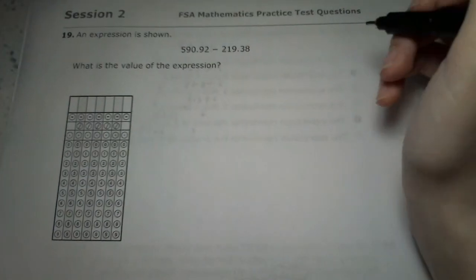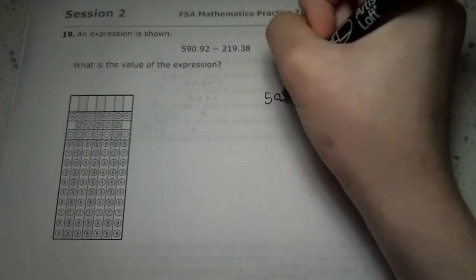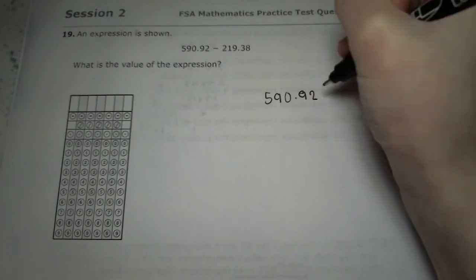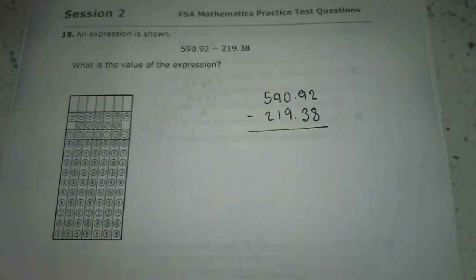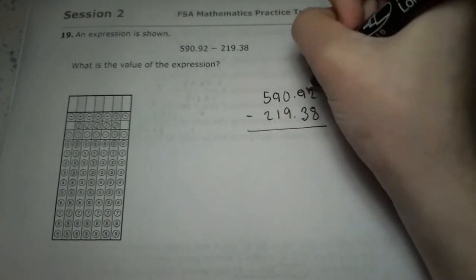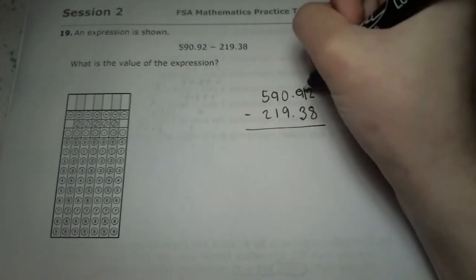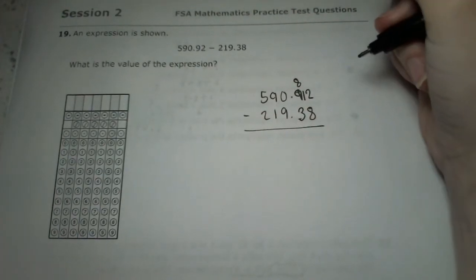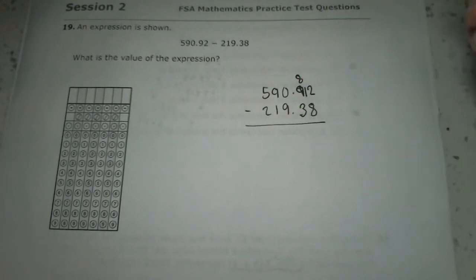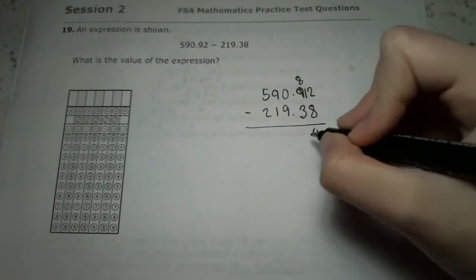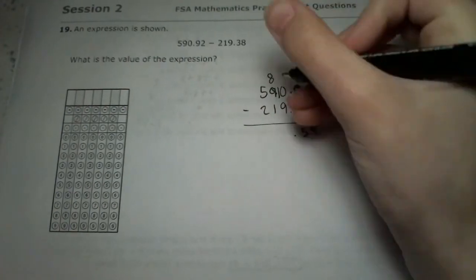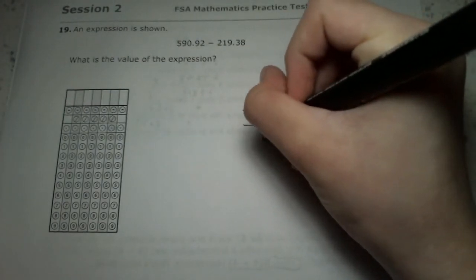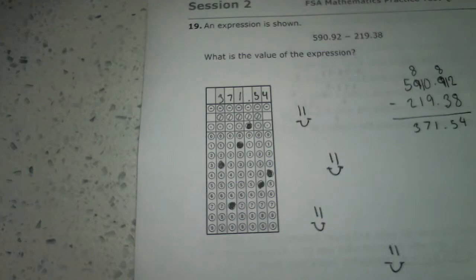Yay. Okay, so this one is just subtracting and then finding the answer. So it's 590.92 minus 219.38. And then for this, you'll have to carry it over because you can't subtract 2 minus 8. And then that's 4, and then that is 5, and then add the decimal. Can't do that, so you'll have to bring it over again. That's 1, that's 7, and then that's 3. And that is the answer.